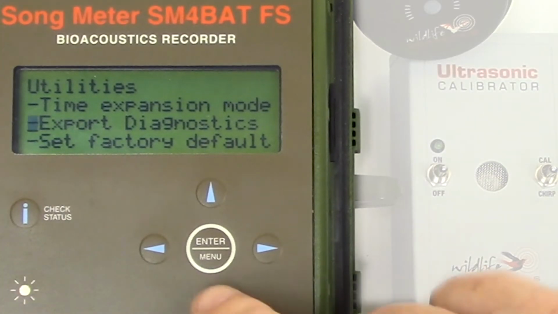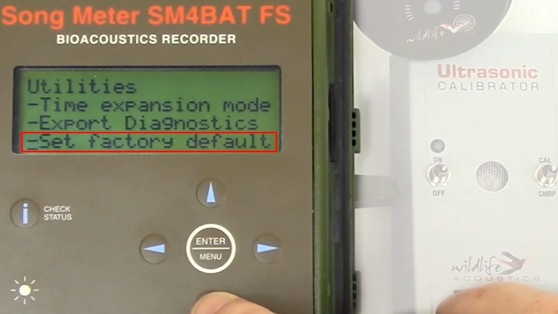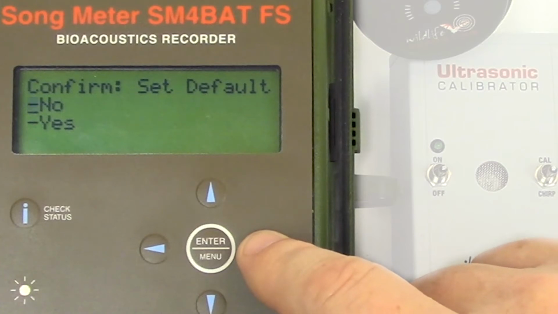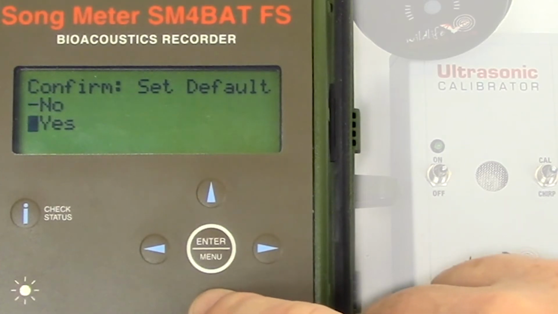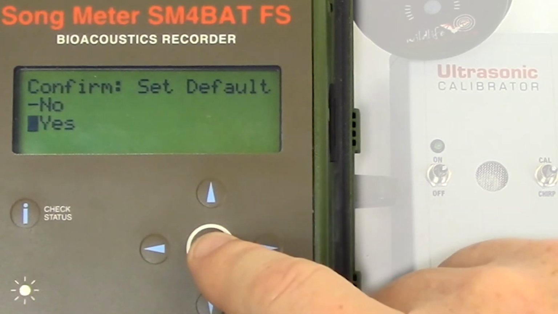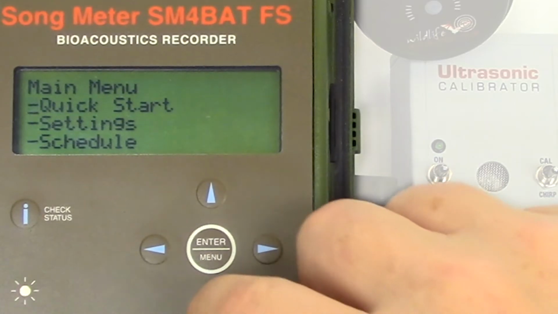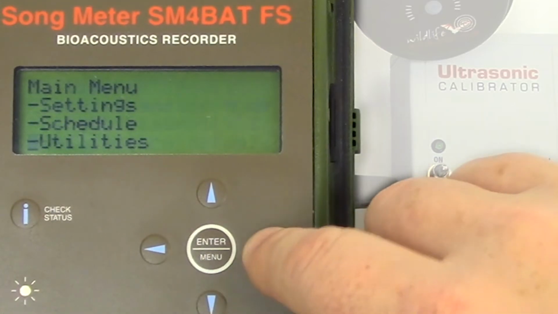The next item under the Utilities menu is Set Factory Default. Press the right arrow button and a message will be displayed asking to confirm the default reset. If Yes is selected, the SM4BAT will be restored to original factory default settings. This will erase any programmed schedules as well as the location settings of the recorder.